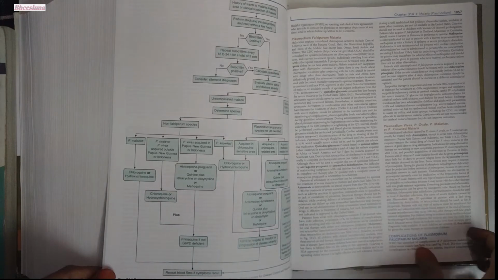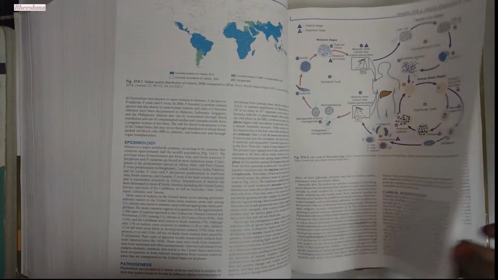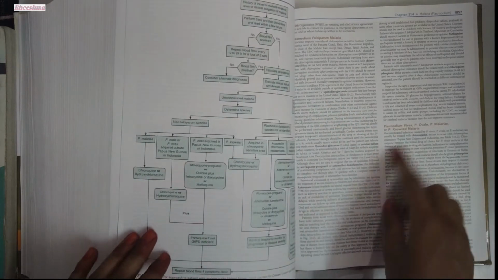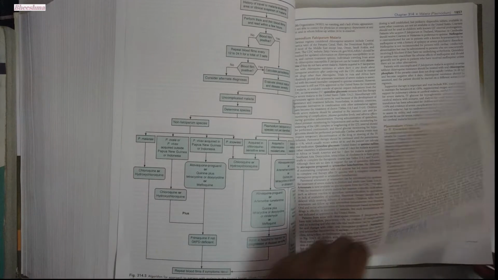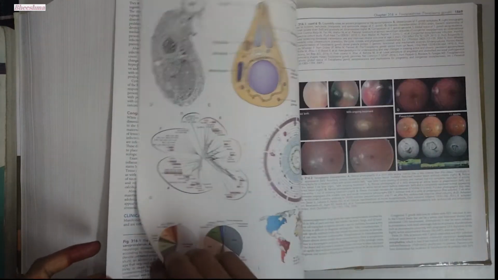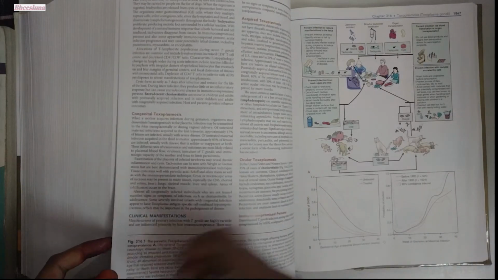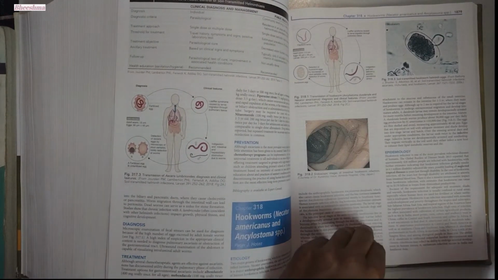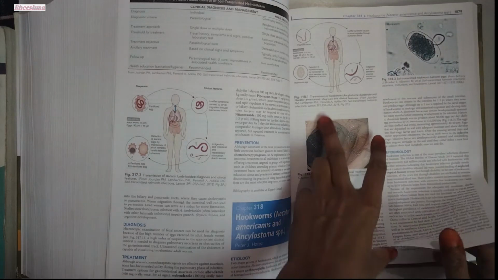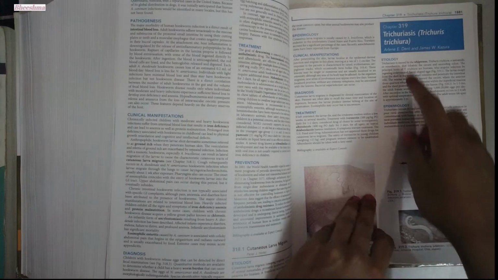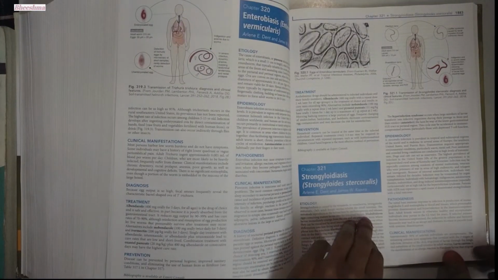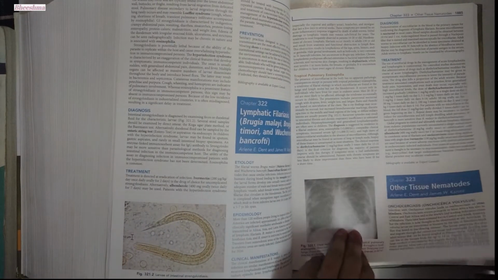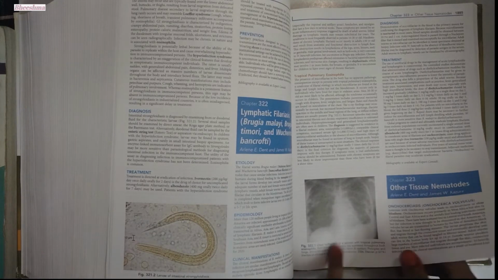Then flowchart for approach to patient with malaria in United States, like Plasmodium falciparum is the most dangerous one. Then Plasmodium vivax, Plasmodium ovale, Plasmodium malariae. Then about hookworms, the main causes, epidemiology, how it gets transmitted to the human body. Then about trichuriasis, then strongyloidiasis, then about lymphatic filariasis, the main chest radiograph of woman with tropical pulmonary eosinophilia is given.